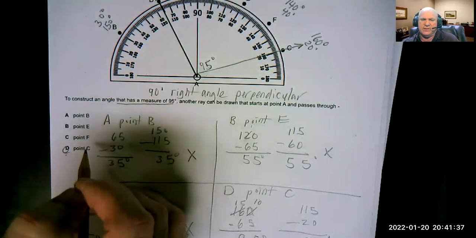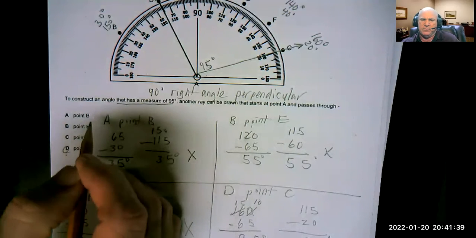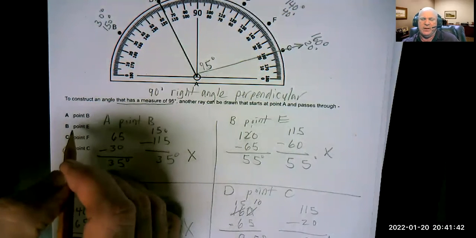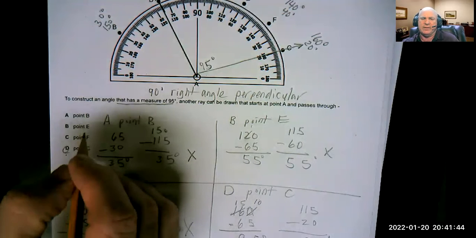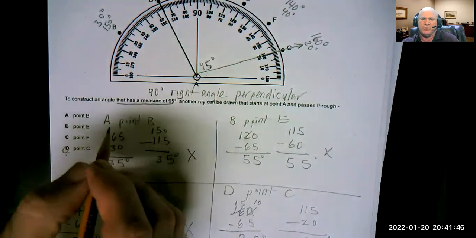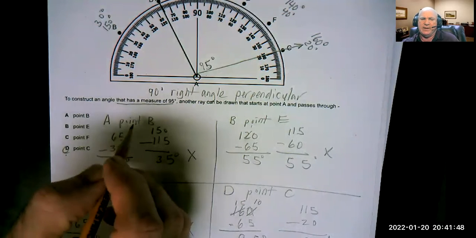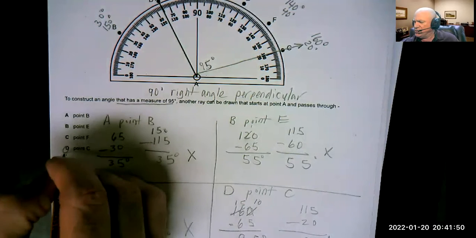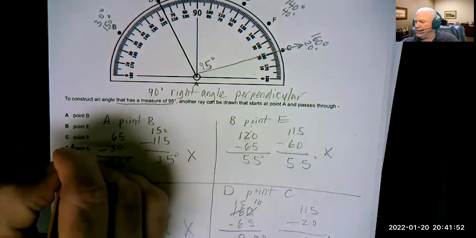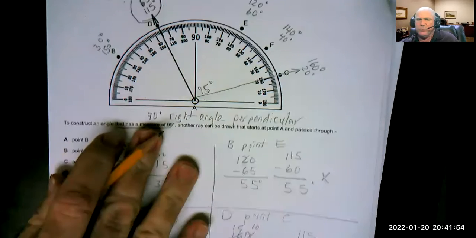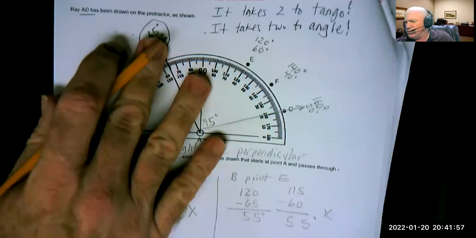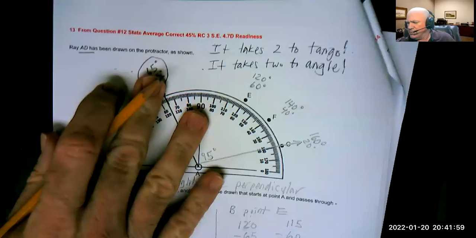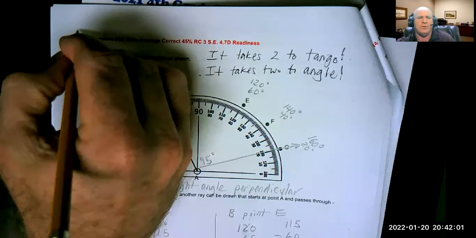Point C is different than letter C, and point B is different than letter B. I'm just afraid that they're going to throw something like that at your kids to make sure they differentiate between the letter and, like I did here, the point. So we're going to choose letter D.